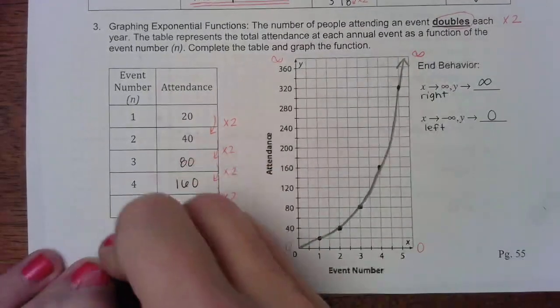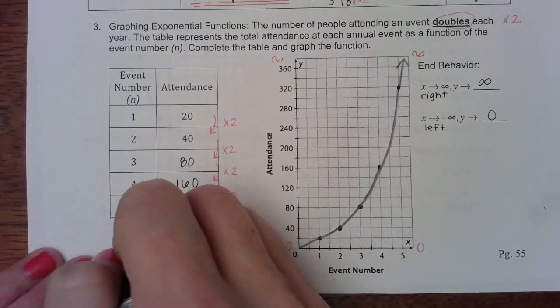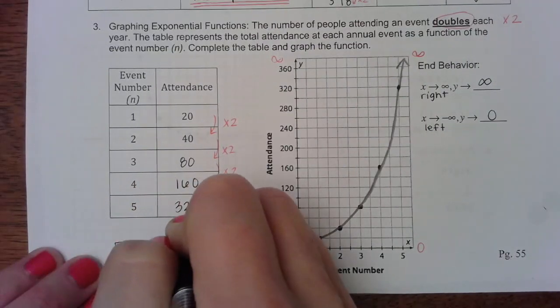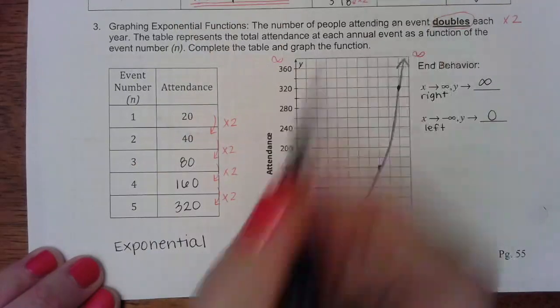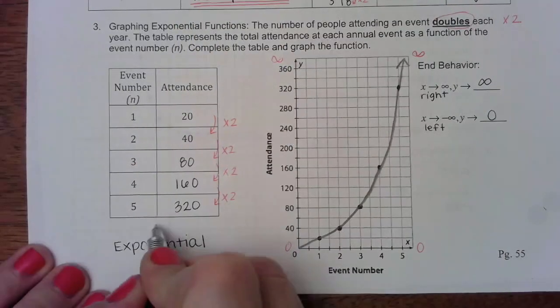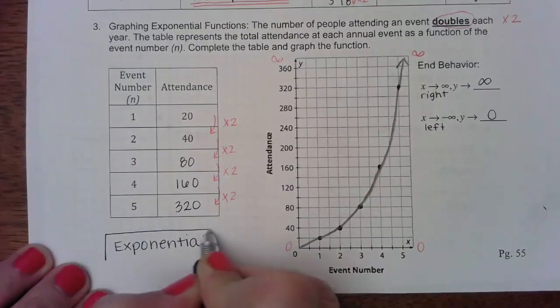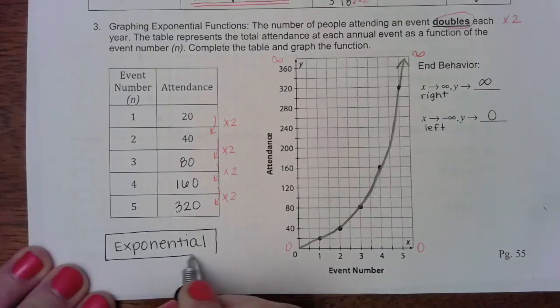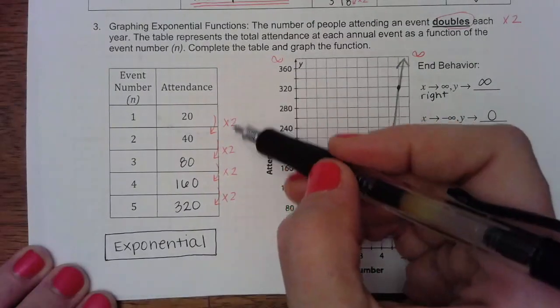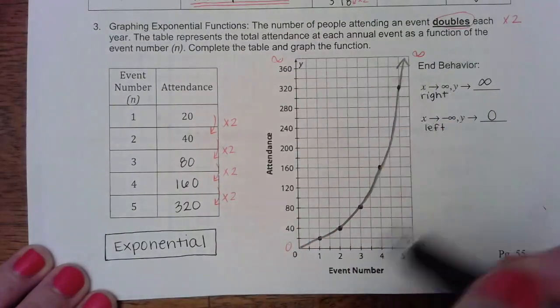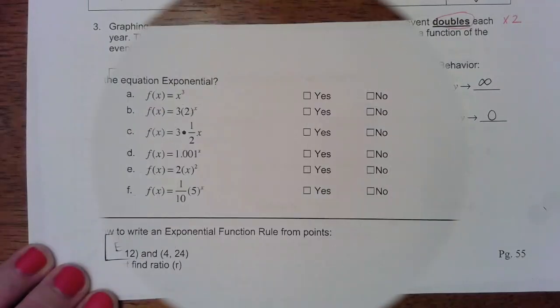and then underneath right here let's just write down the word exponential. Because based off of what we practiced with the tables up above, this would be an exponential graph because it's increasing by a pattern of multiplication. You can tell that from the table right here, and you can also tell that from the picture of the graph.